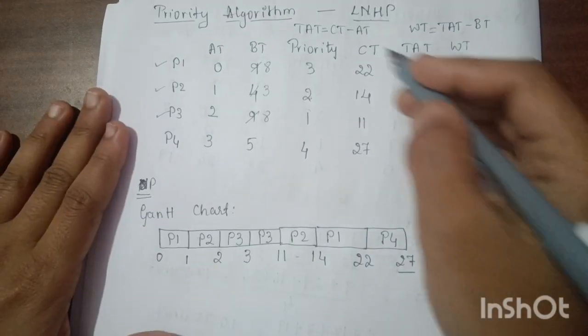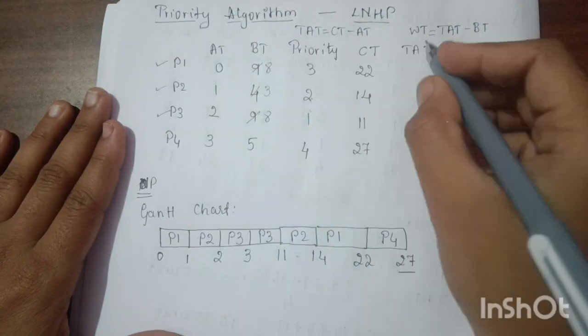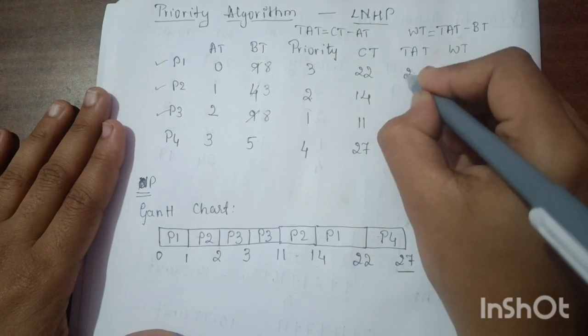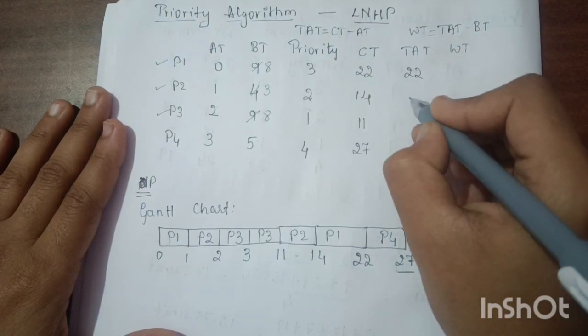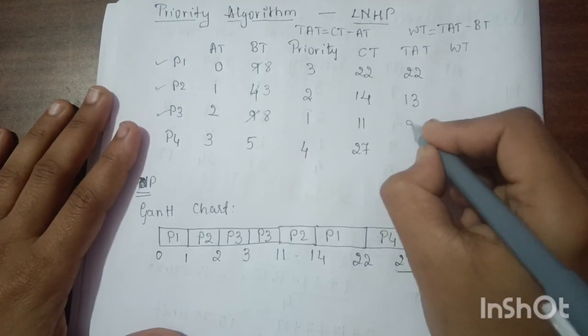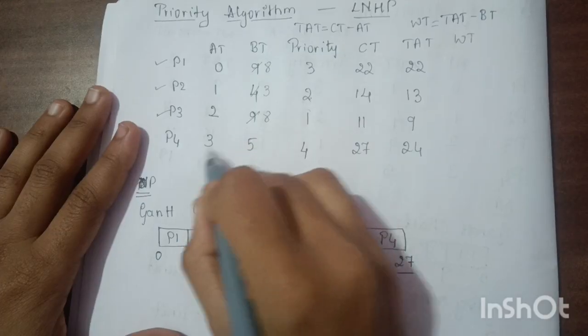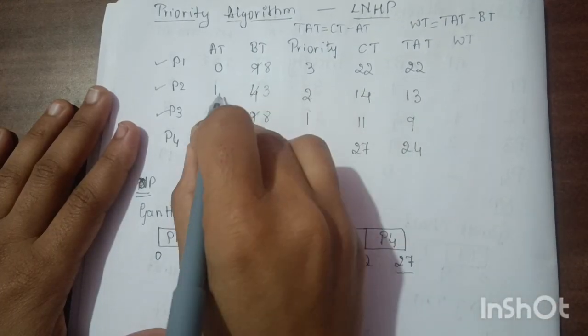Now applying the formula for the turnaround time, we have completion time minus arrival time. So it will be 22 for P1, for P2 it will be 13, for P3 it will be 9, for P4 it will be 24. That is 27 minus 3, 11 minus 2, 14 minus 1.